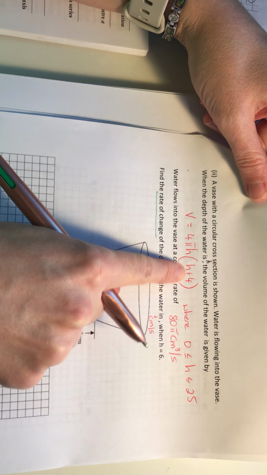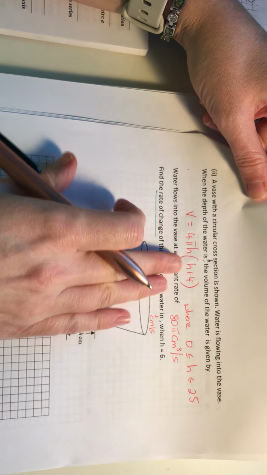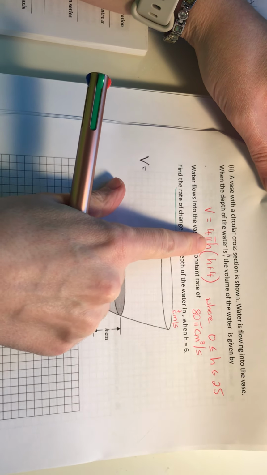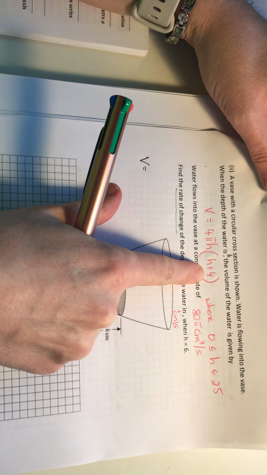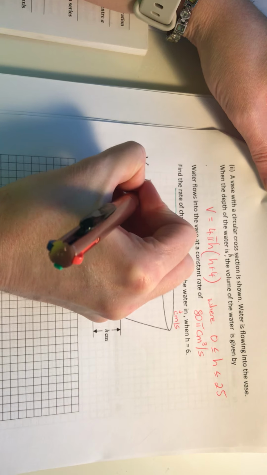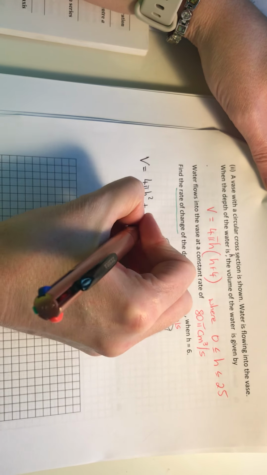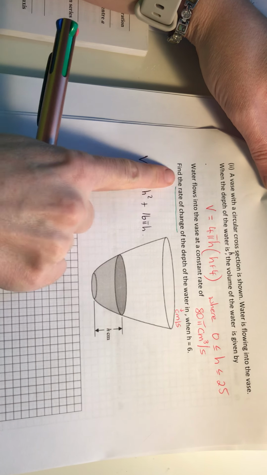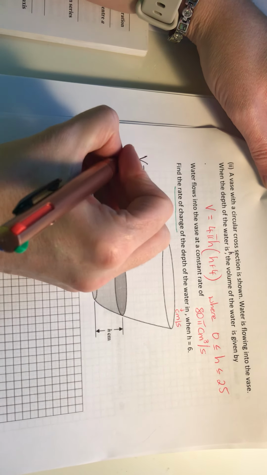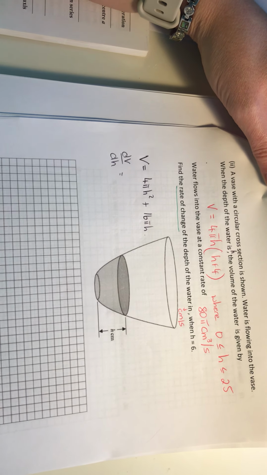If that's the information that they give me, the first thing I'd be doing is cleaning that up for a start. You don't have to. But if they told me the volume is 4 pi h times h plus 4, I'd probably clean that up to 4 pi h squared plus 16 pi h. And because I've noticed that they've talked about the rate of change, first thing I'm going to do is dV/dh. I'm going to differentiate.